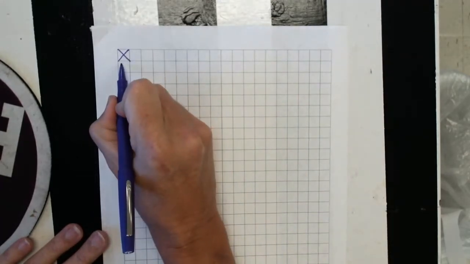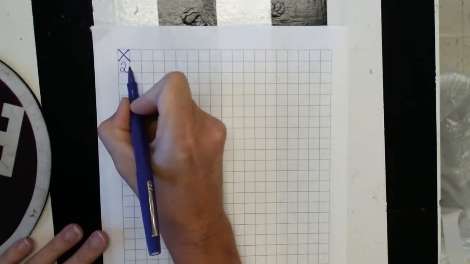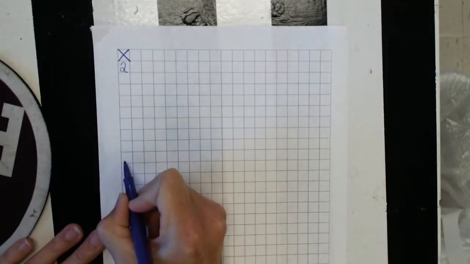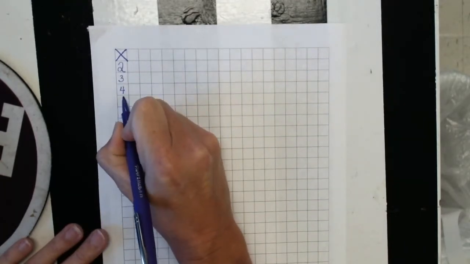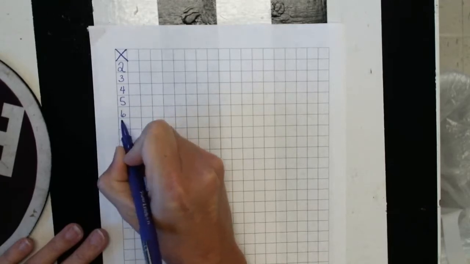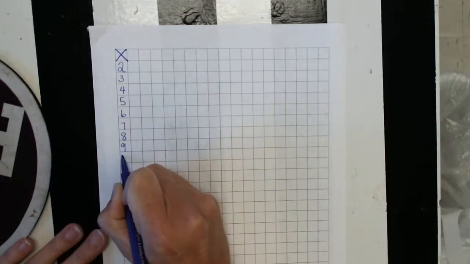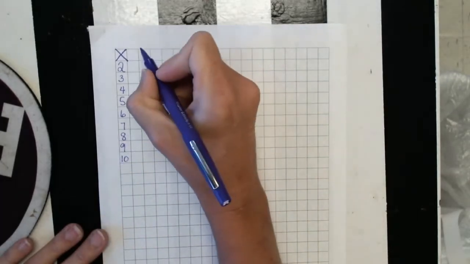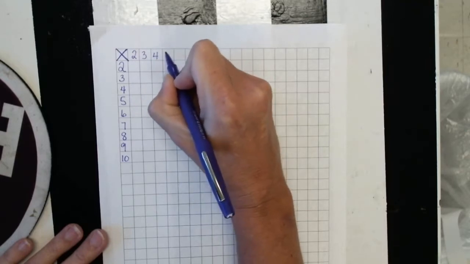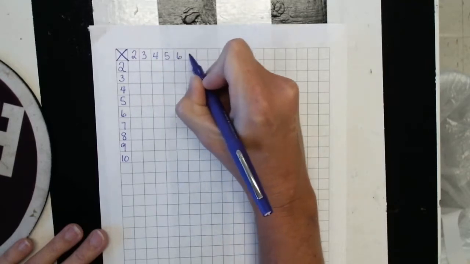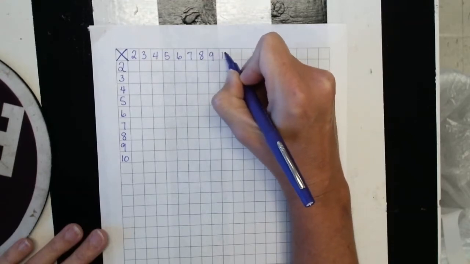So I'm going to start this next square. I'm going to start with the number 2, and then I'm going to number down in number order until I hit 10. So I start with 2, 3, 4, 5, 6, 7, 8, 9, 10. Then I'm going to come across with 2, 3, 4, 5, 6, 7, 8, 9, 10.